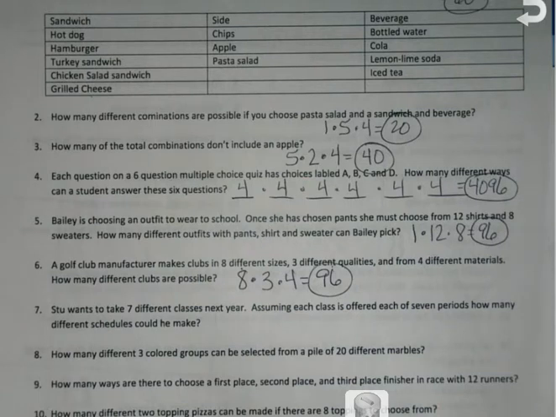So just when we start getting to a place where we're feeling comfortable, now we start throwing some twists in. Stu wants to take 7 different classes next year. Assuming each class is offered in each of the 7 periods, how many different schedules could he make? 2 options here. First one is your order is going to matter. Because when you're taking classes, it's different if you're in algebra 3rd hour, algebra 6th. You know, you're going to be around different people and things.